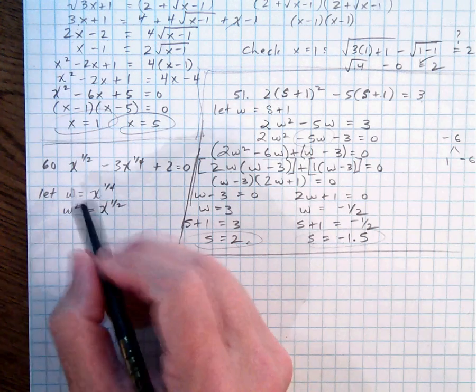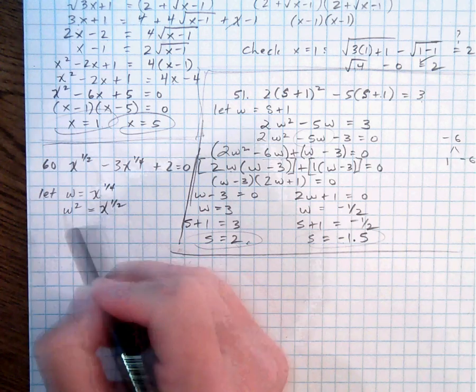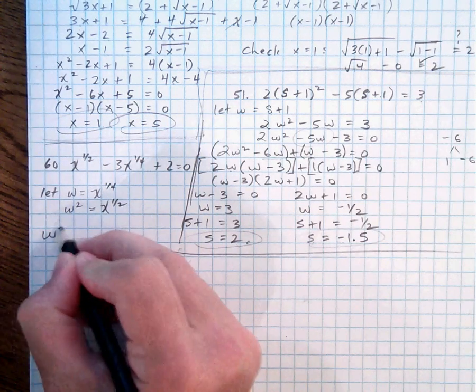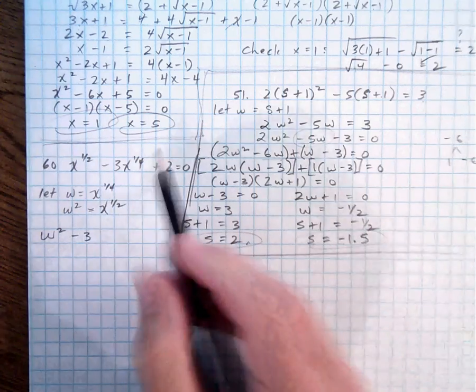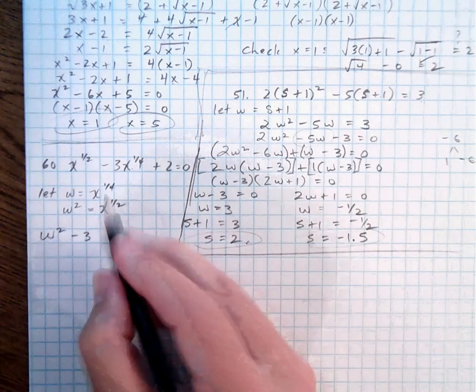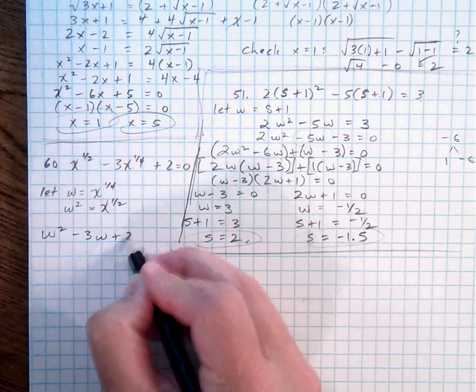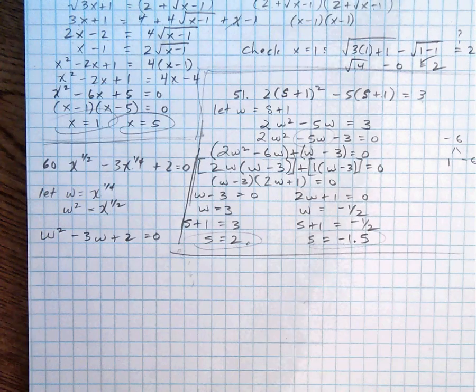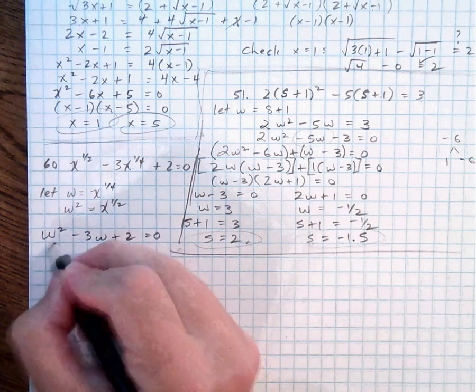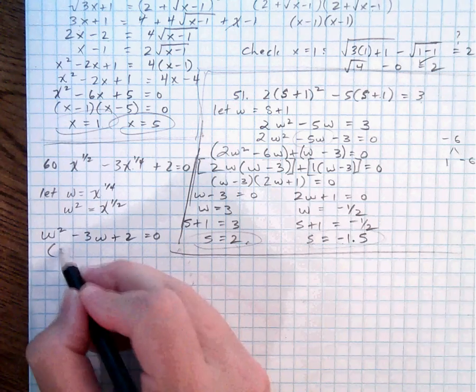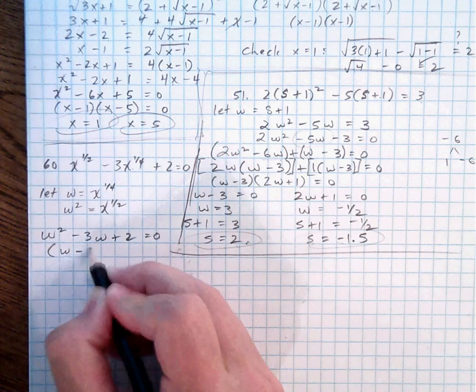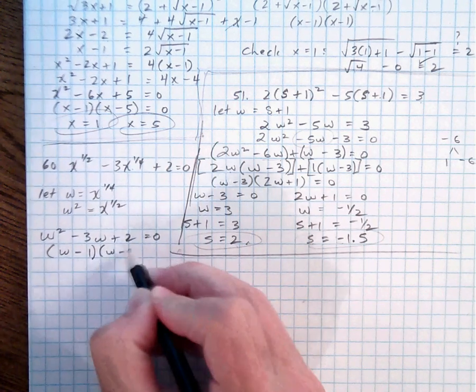Alright, so instead of x to the 1/2, I'm going to put in w squared. Minus 3 times, instead of x to the 1/4, I'm going to put in w. Plus 2 equals 0. Alright, this factors to w minus 1, w minus 2, right?